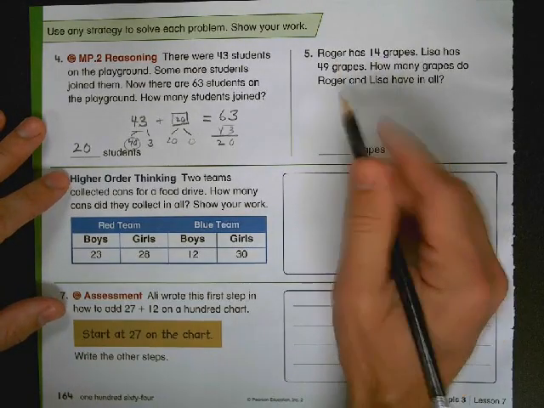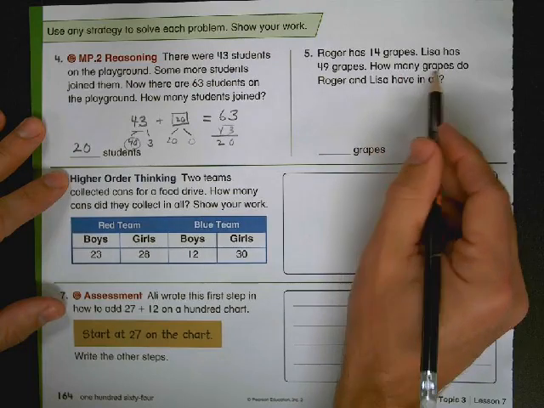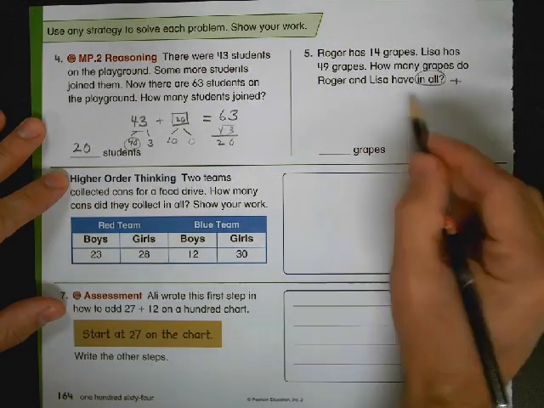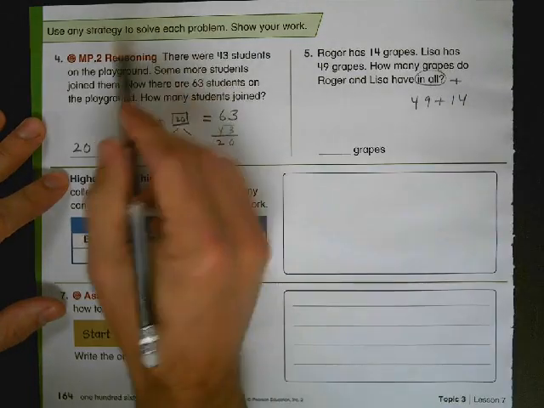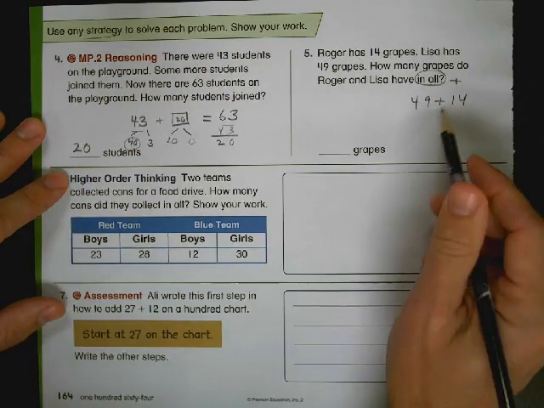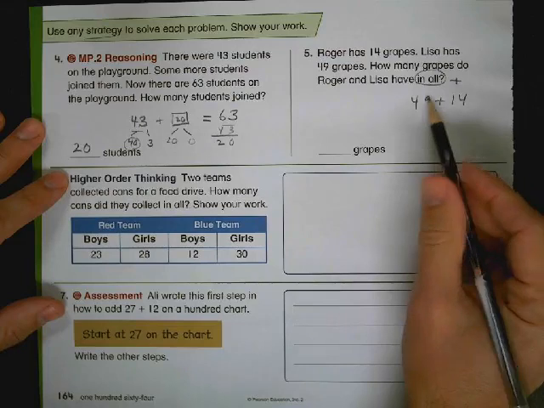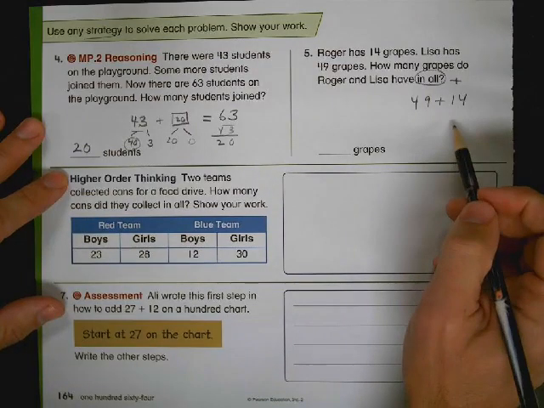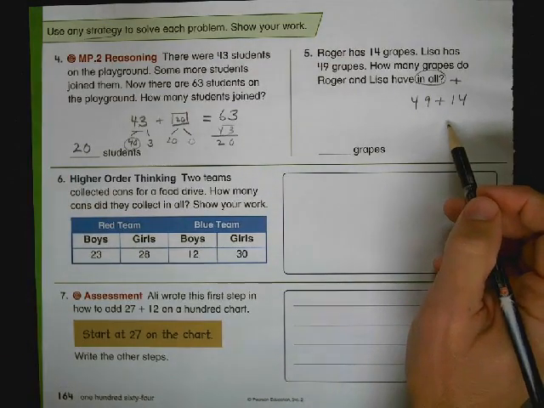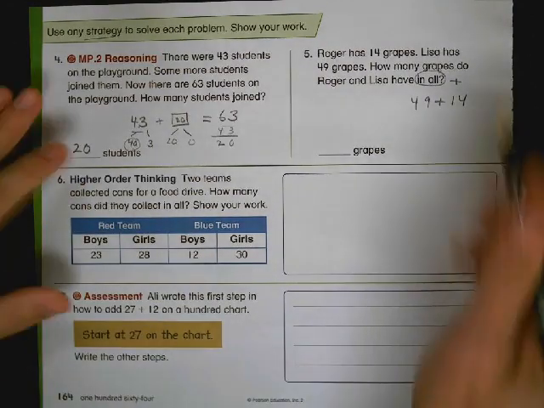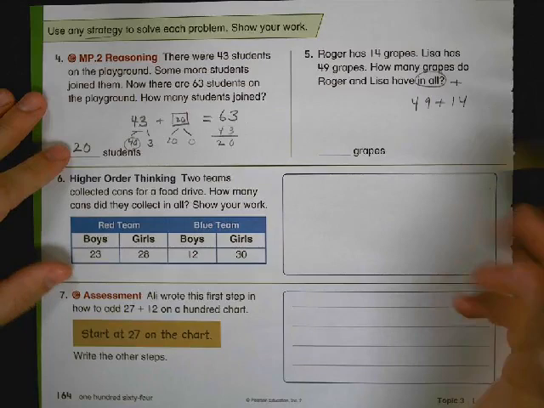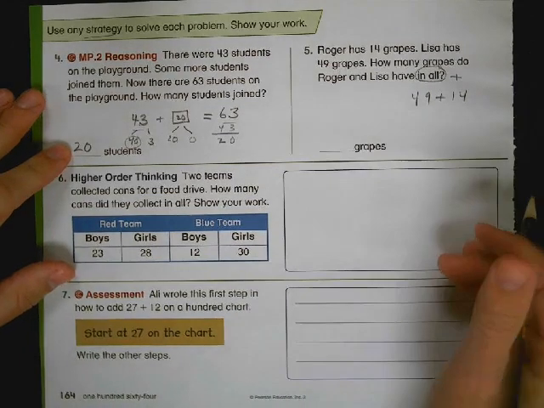Roger has 14 grapes. Lisa has 49 grapes. How many grapes do they have in all? In all is plus. 49 plus 14. Use any strategy. Again, at this point, when on the test, if it says use any strategy, they could just add down the columns. The problem being is that if you haven't covered regrouping at home with your child, which we're going to cover Monday and Tuesday, and we'll talk about how to do that, just adding down the columns with one step and with 2 steps, which is regrouping. We will cover that strategy.